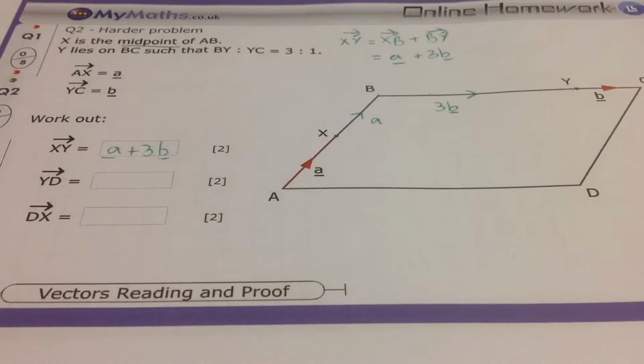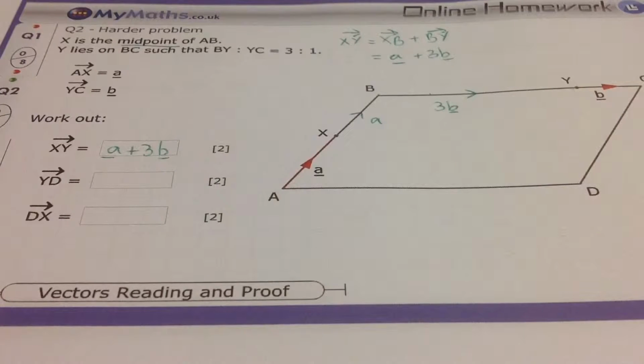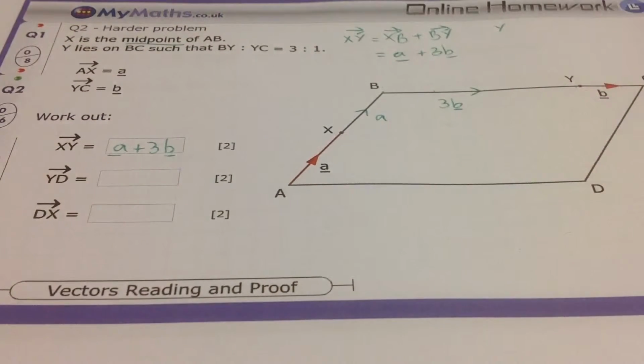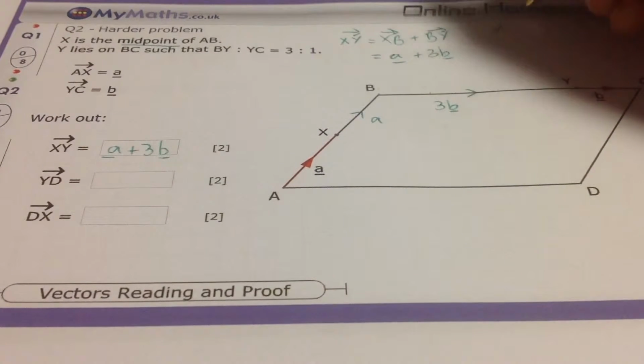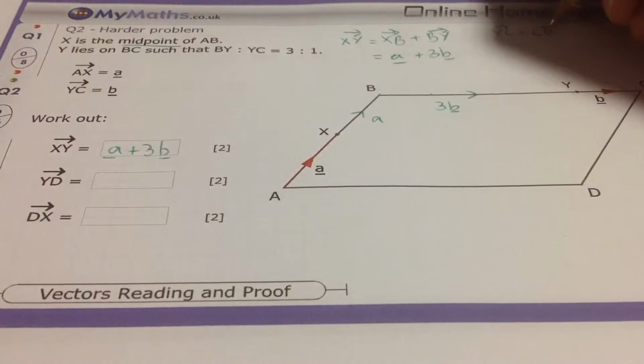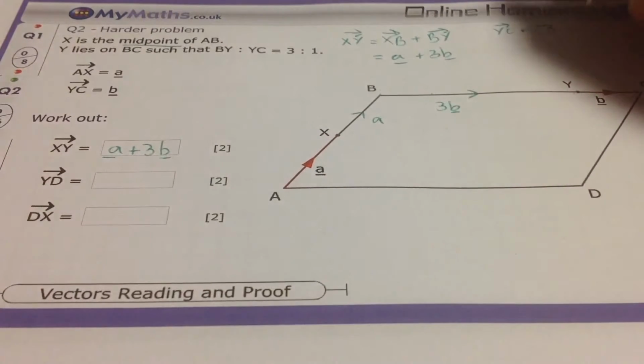We've then got to find Y to D. This is what I mean about having to assume that this is a parallelogram, because otherwise we couldn't do this question. So to get from Y to D, we're going to go from Y to C, and then we're going to go from C to D. Now from Y to C is easy, that's little b.